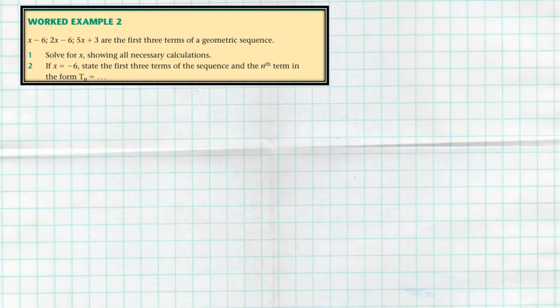Okay, let's now look at worked example number 2. In this example, you are given your geometric sequence in terms of variables, like here, in terms of x. Obviously, the first question they will ask you is to solve for x, and they say show all necessary calculations.